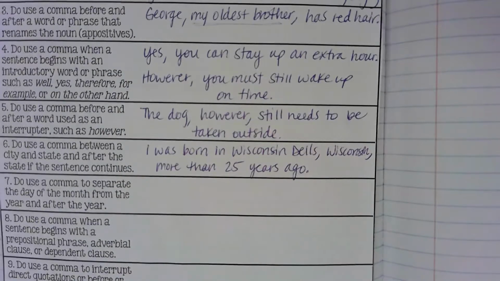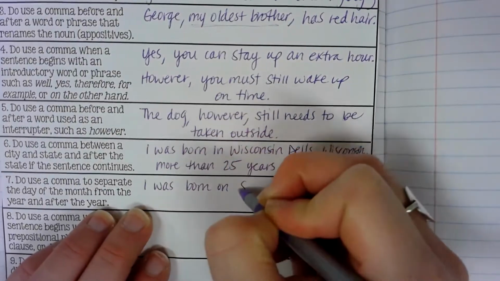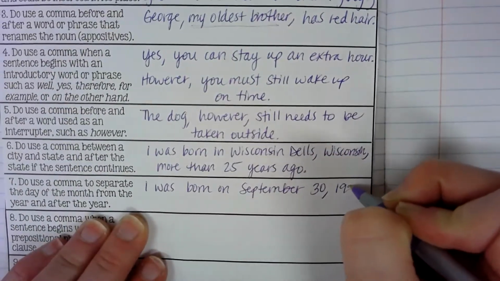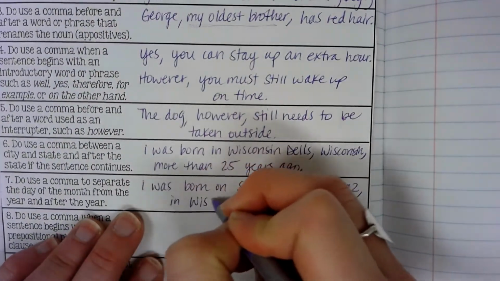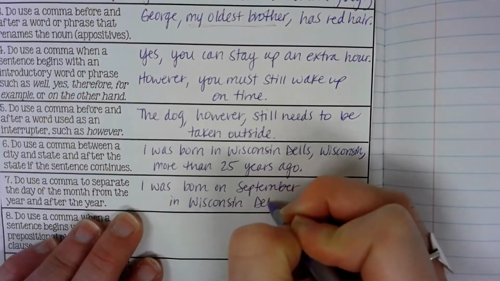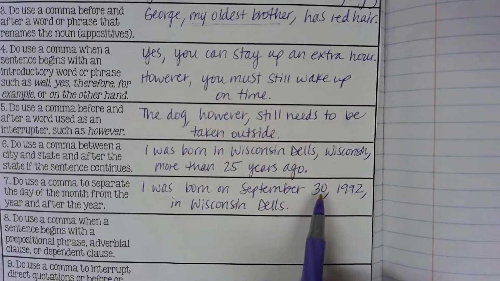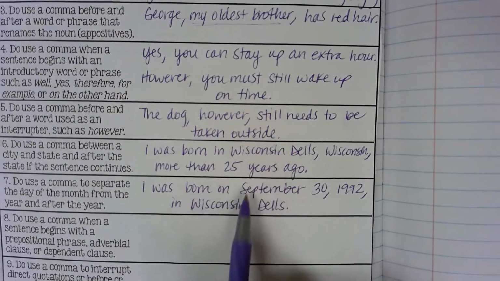Number 7, do use a comma to separate the day of the month from the year and after the year if the sentence is still continuing again. So we could do, I was born on September 30th, comma, 1992, comma, in Wisconsin Dells. Okay, so comma in between the date, the number date of the month, and then the year, and then after the year if the sentence is still continuing, very similar to this here.